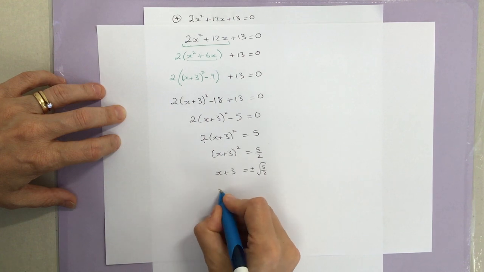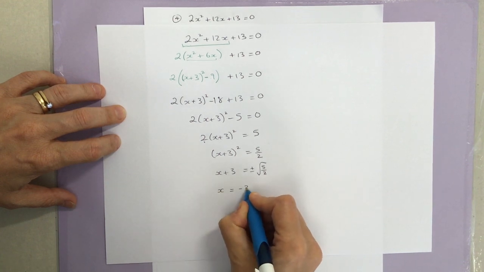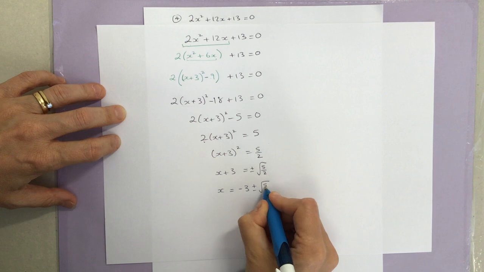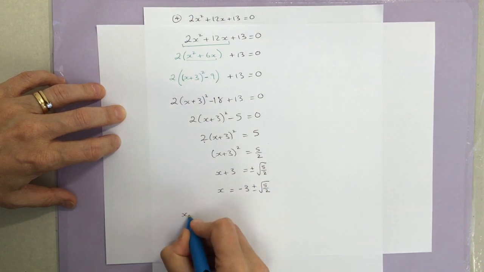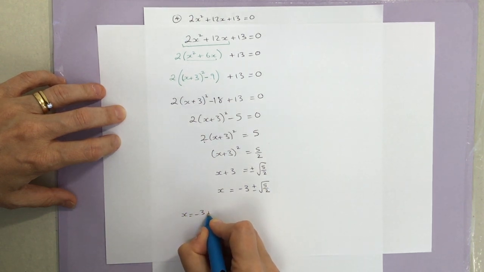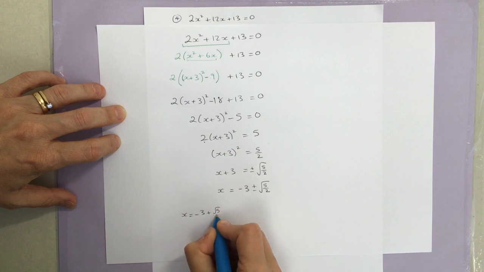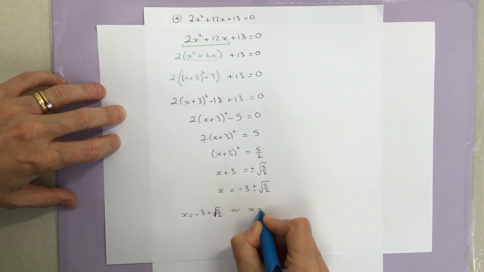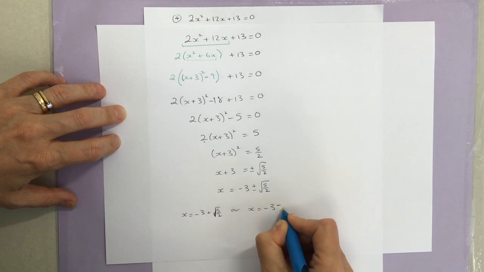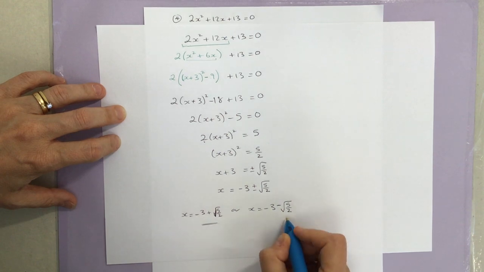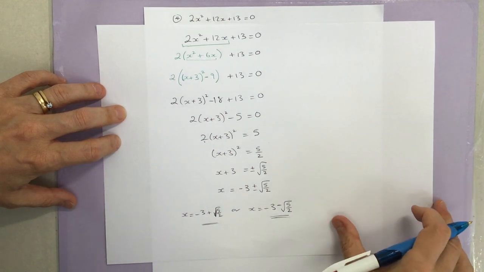Let's take the 3 away. So minus 3 plus or minus root 5 over 2. So x is equal to minus 3 plus root 5, sorry, that should be a big square root, plus root 5 over 2. Or x is equal to minus 3 minus root 5 over 2. Okay, and there's our solutions to that question.